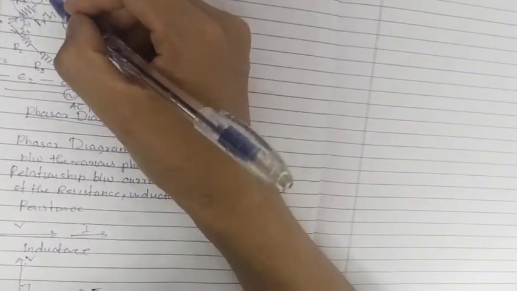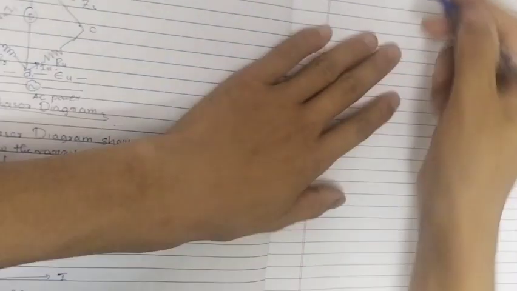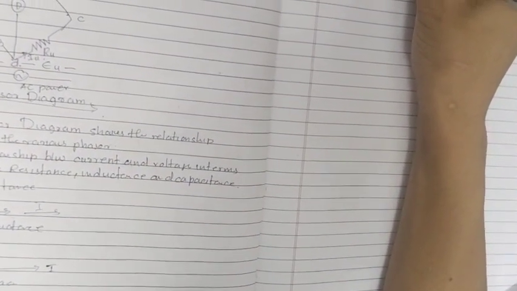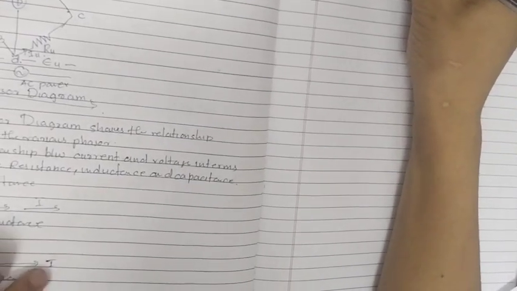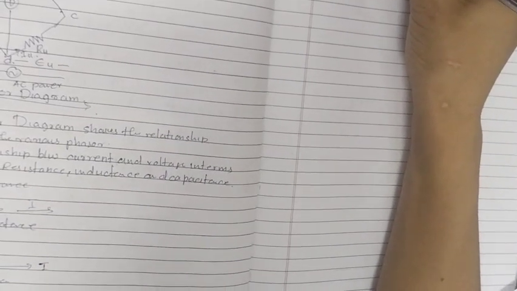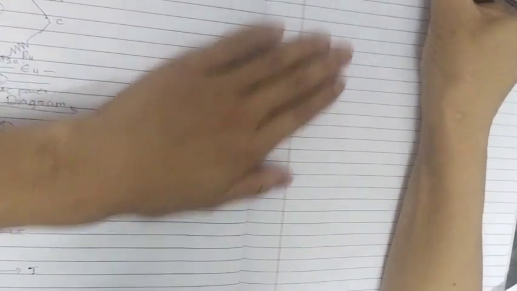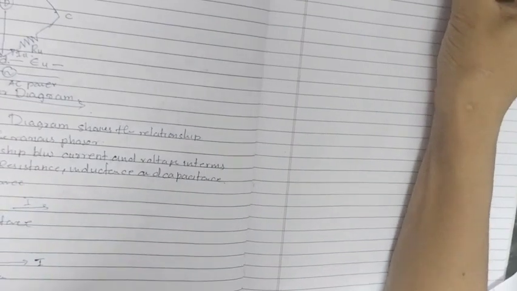Now for the inductance, current I1 is also flowing across the inductance part. So the voltage across the inductance is given by j omega Lx I1. That means for the inductance part, the voltage will lead the current by 90 degrees. So the voltage drop across the inductance leads I1 by 90 degrees, which is omega Lx I1.